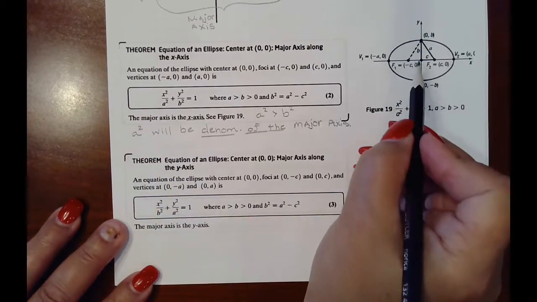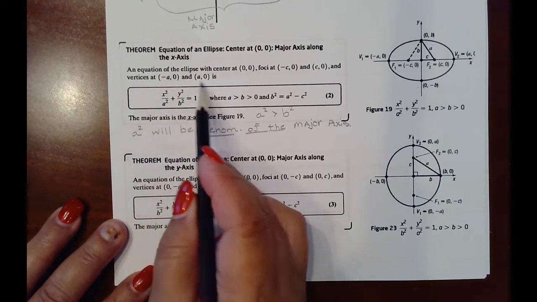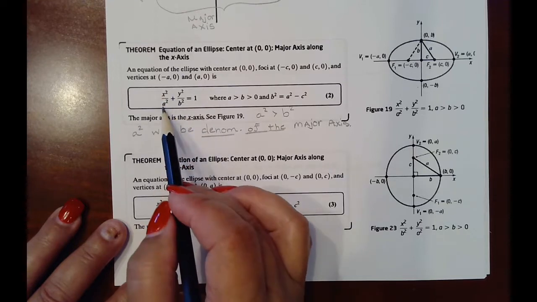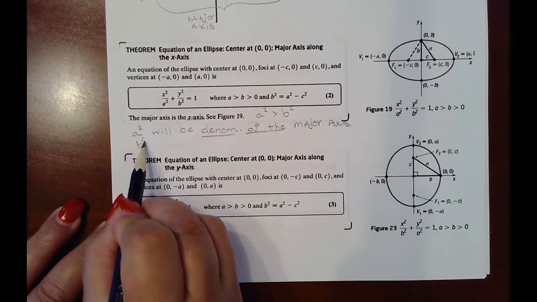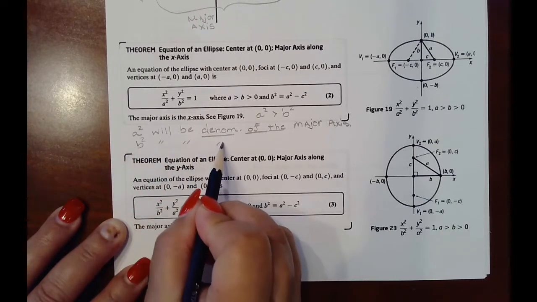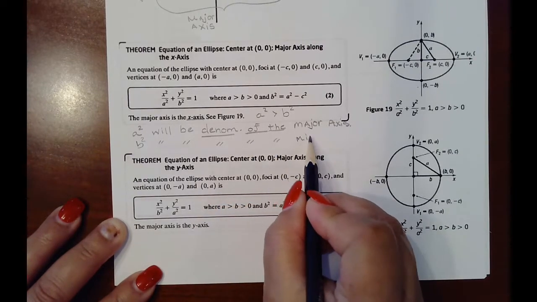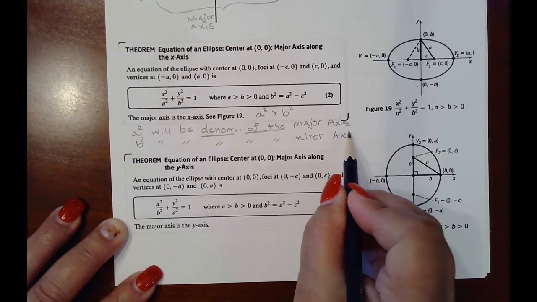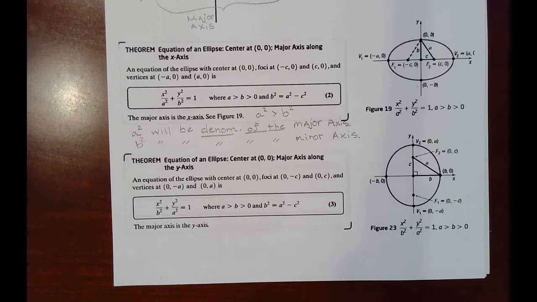But right now you have your center at the origin, and the major axis in this, for this particular formula or equation, is x squared over a squared plus y squared over b squared. b squared will always be the denominator of the minor axis. Okay, so a squared is associated with the longer axis, b squared is associated with the shorter axis.